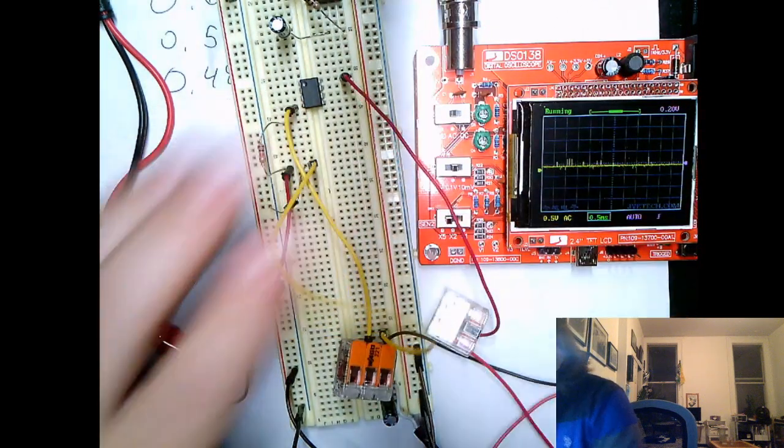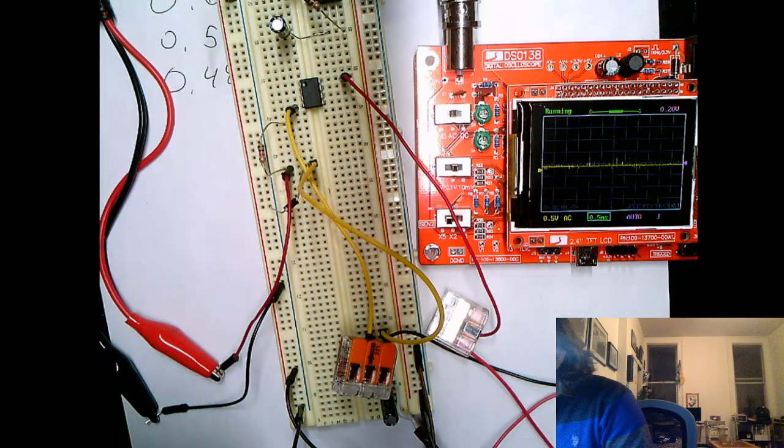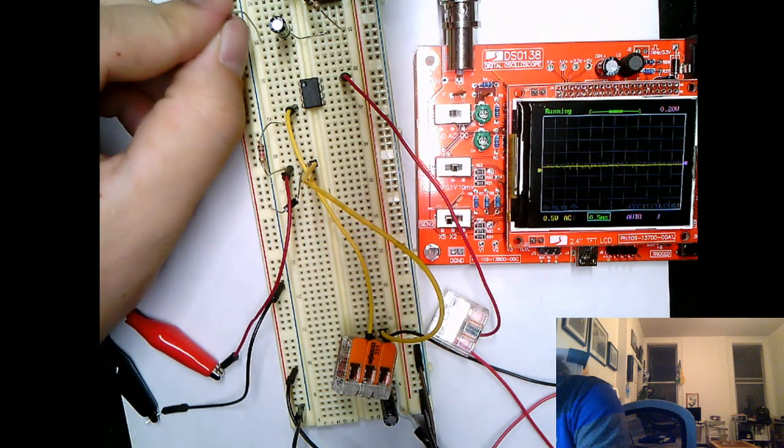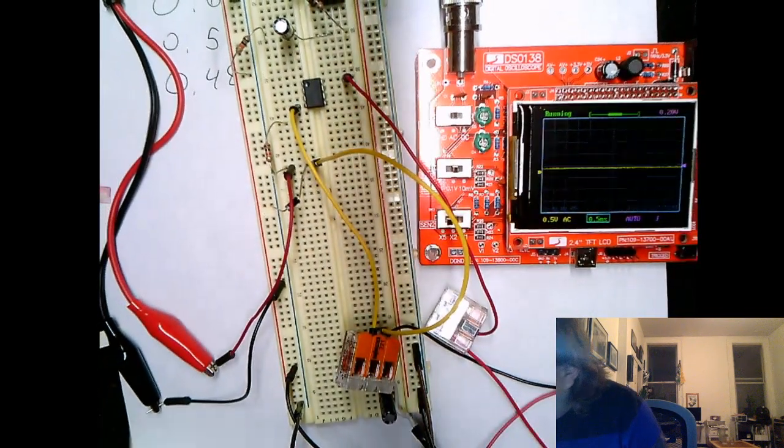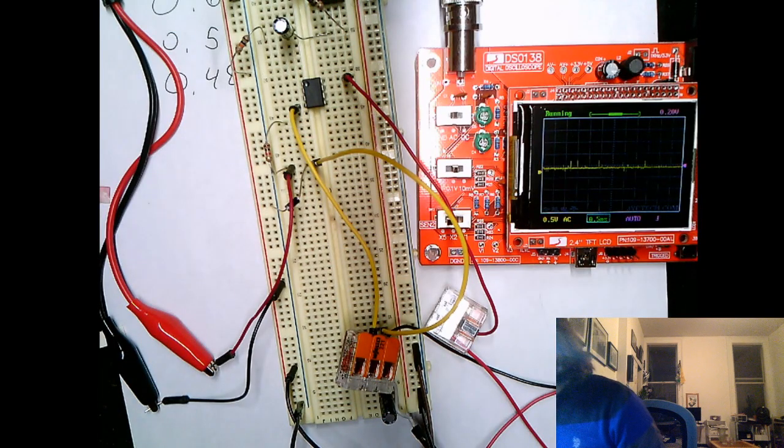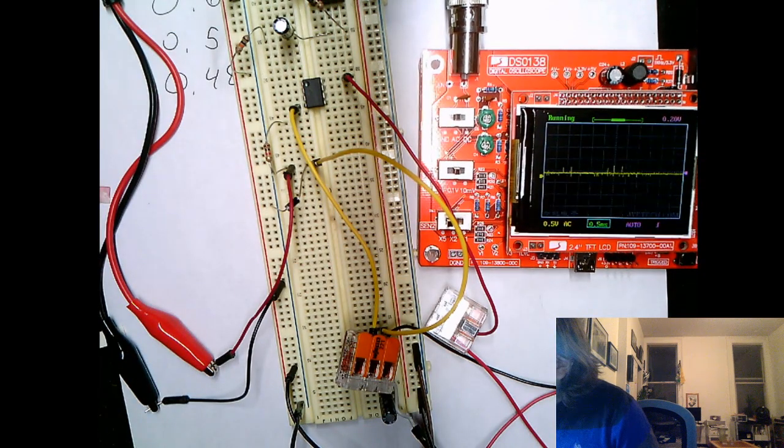Okay. I'm going to put my 10K to ground, because that helps me with my non-inverting amp. Okay. Then we're going to go into pin 3 with my audio signal.